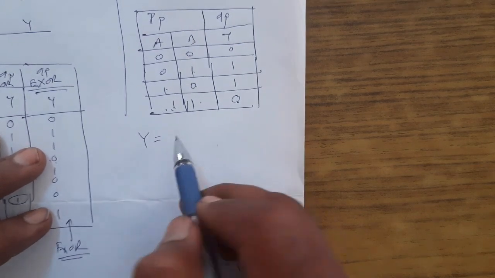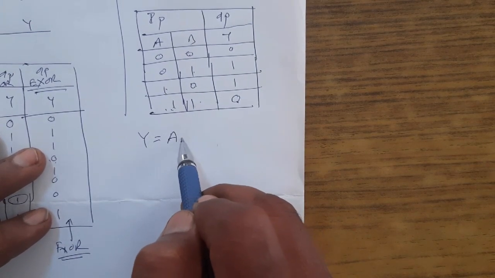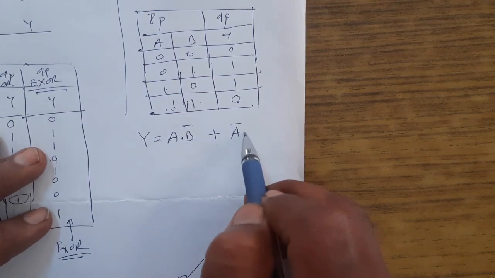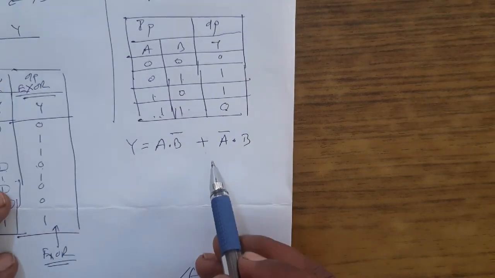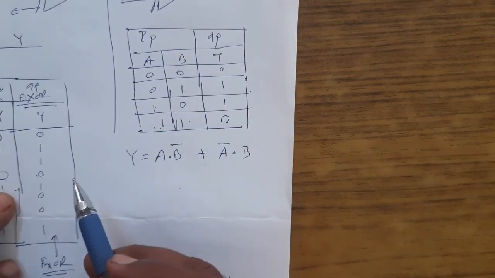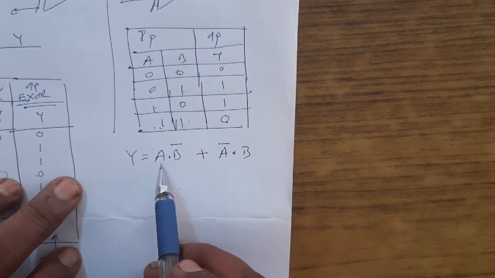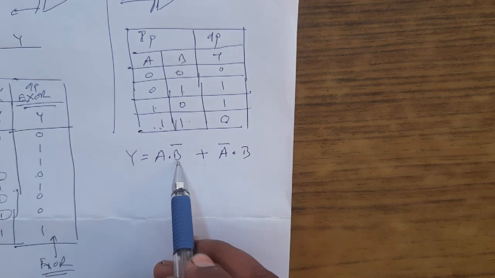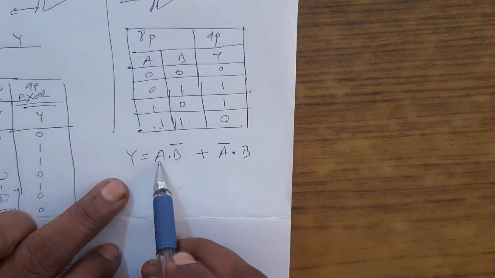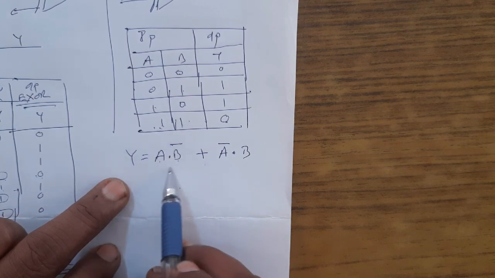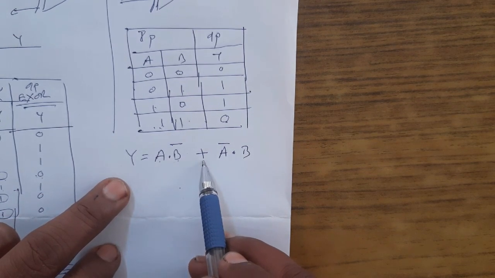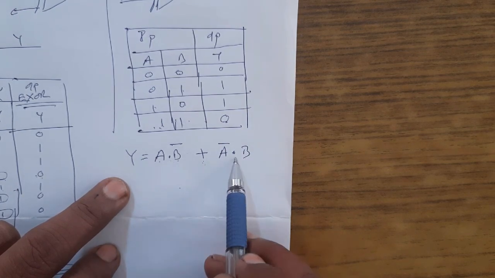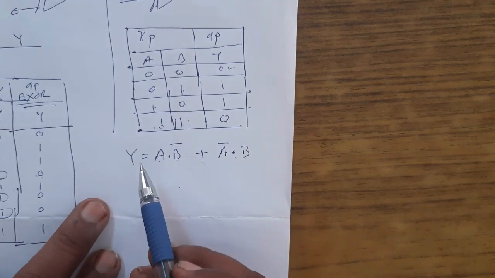Typically, if I write the equation y is equal to a and b complement or a complement and b, then this will satisfy our truth table. Check. Suppose a and b both are 0 0. Then what will we do? If a is 0, then irrespective of this term it will be 0, plus, that is OR, as b is 0, irrespective of this term it is 0, 0 plus 0 will be 0 and it will satisfy this.